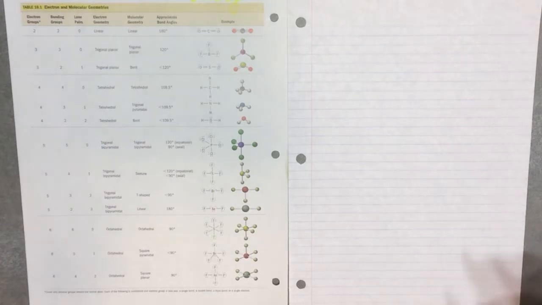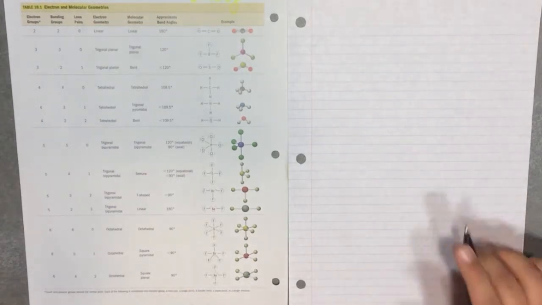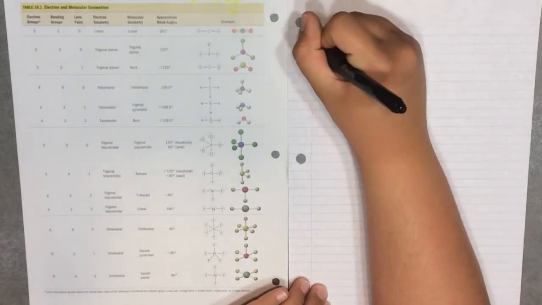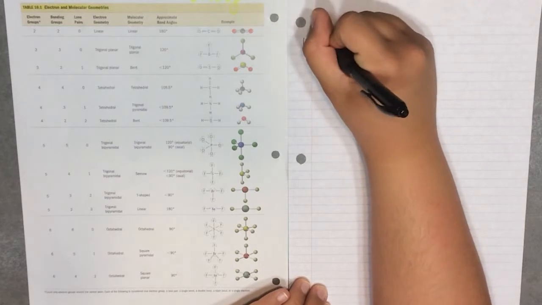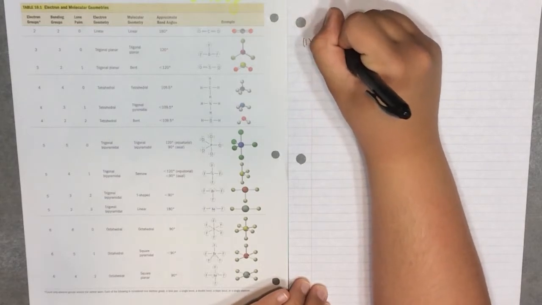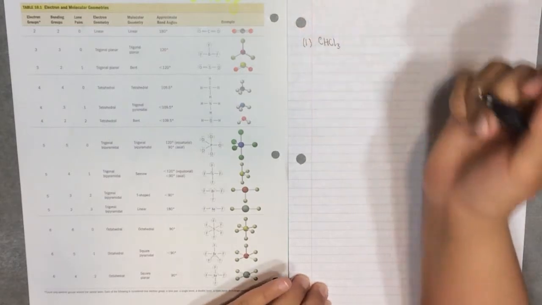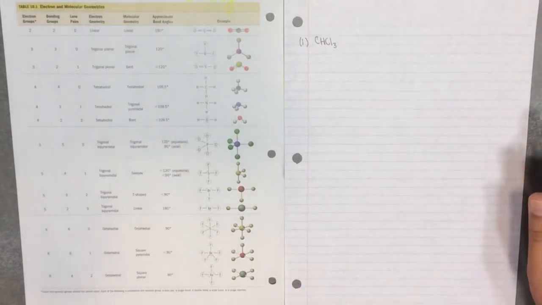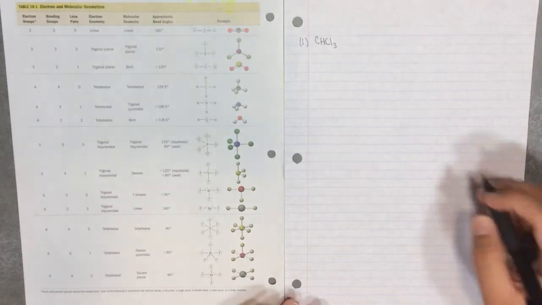Okay, so to work an example problem of VSEPR theory without any lone pairs, we're going to use the molecule CHCl3. The first step in working any VSEPR problem is to draw out the correct Lewis structure.